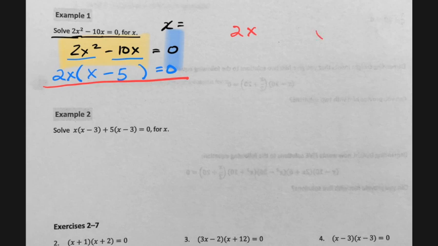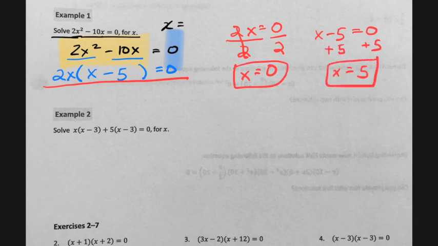All right, so we have 2x and we have x minus 5. And we know, based on the zero product property of multiplication, that one of these has to be a 0. So I'm just going to split them up as I work through them, because I don't know which term is going to be 0, but I know one of them has to be. I'm going to go ahead and solve for each x here. And what happens when I solve for this one? I get that. So in this case, I know that it was the 2x that was 0.